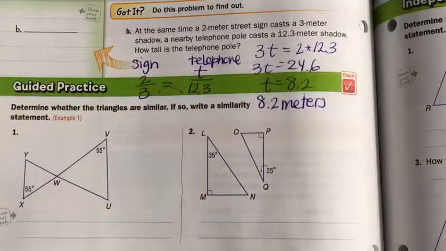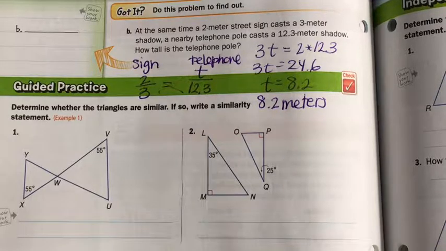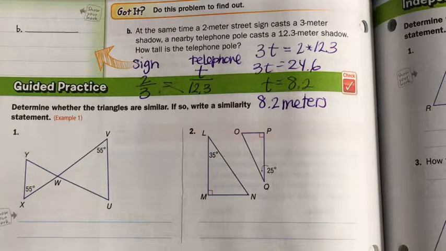Homework is either 4 whole problems on Alex, or I can tell you book numbers if you want book numbers. Either way.